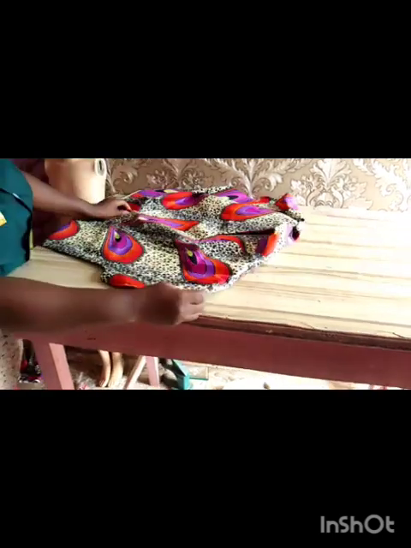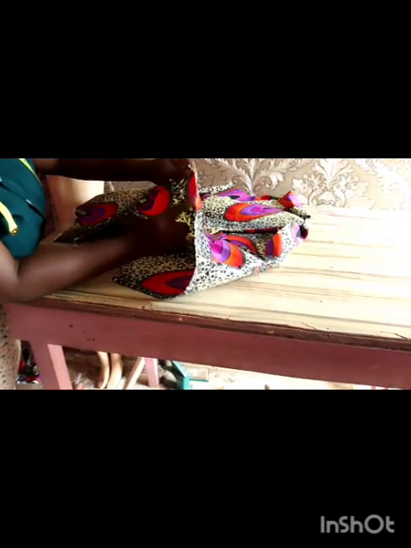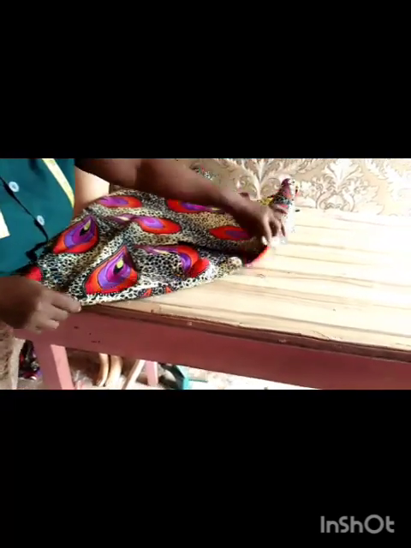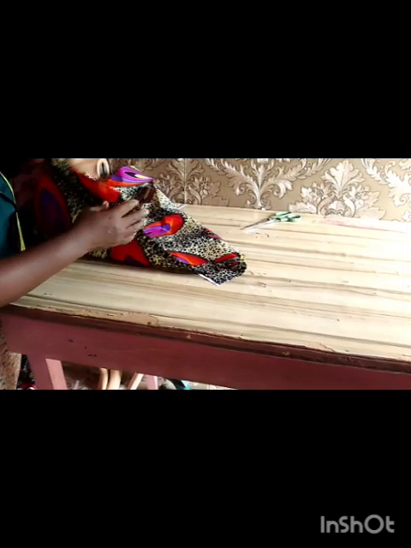So for the two, I'm going to sew it for the two. Can you see that I've joined the two, the sleeve side. I've joined it. So the next thing I'm going to do now is to join the two sides together. I'm going to join it on 1 inch. I'm going to use 1 inch to join it. You can use whatever inches you prefer to join this. Okay.